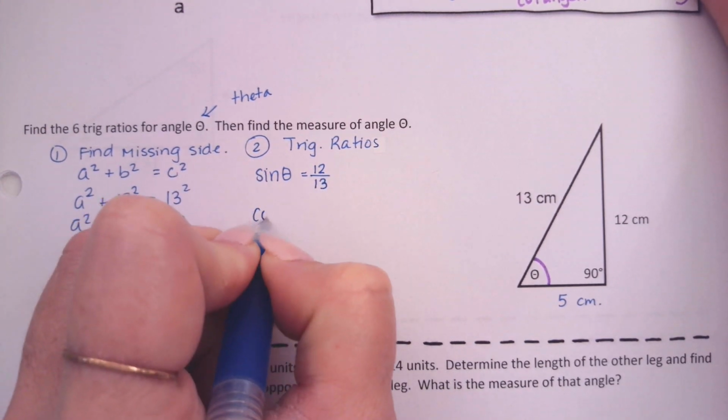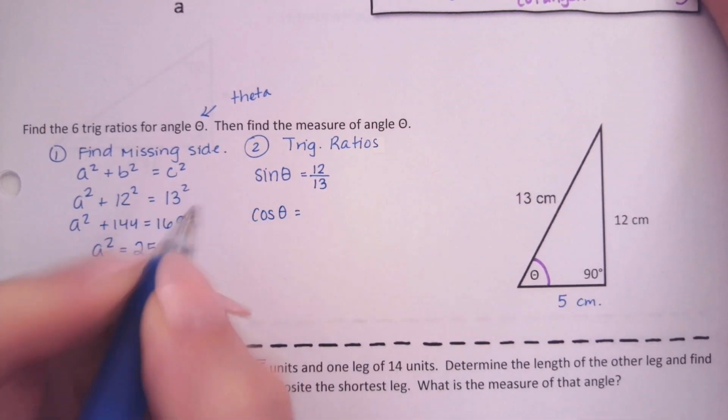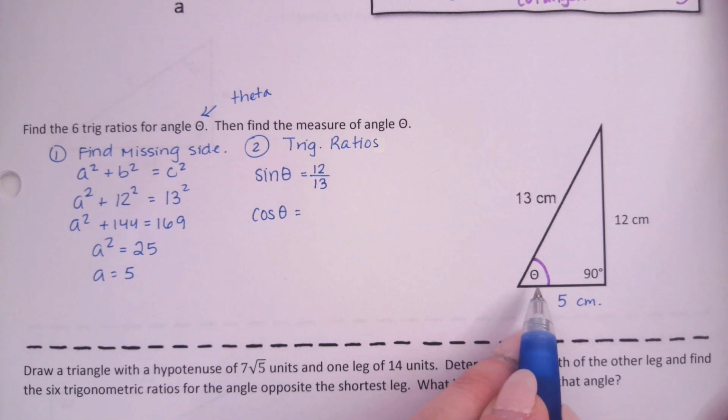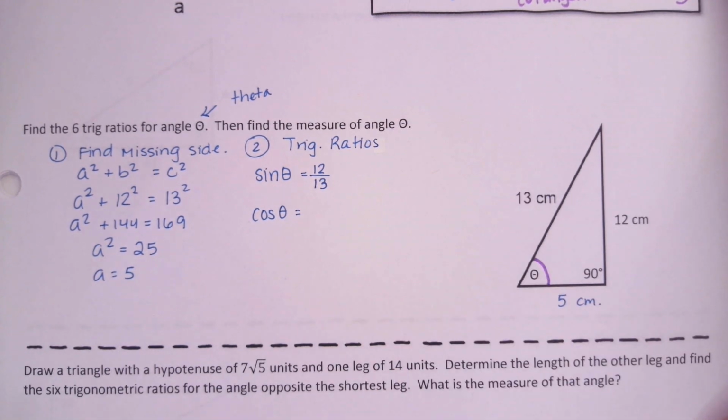Okay. Cosine of theta will be its adjacent side, the side adjacent to this angle, over the hypotenuse. Adjacent means right next to. 5 over 13.